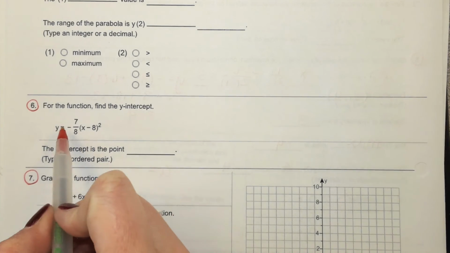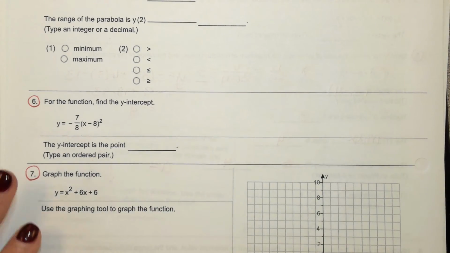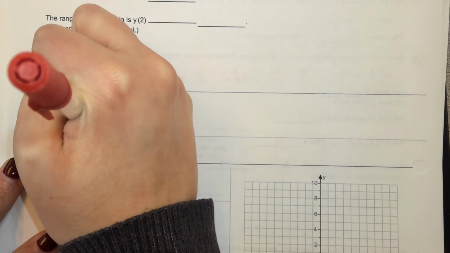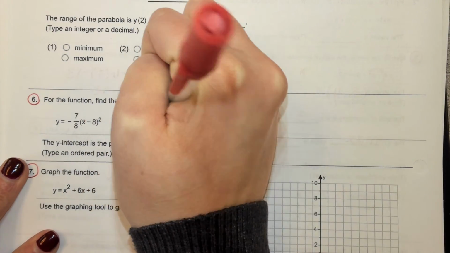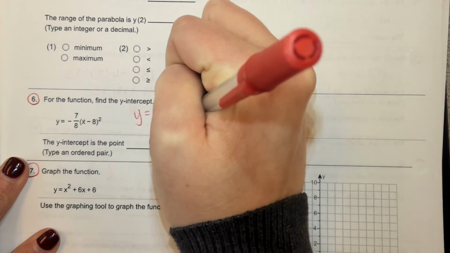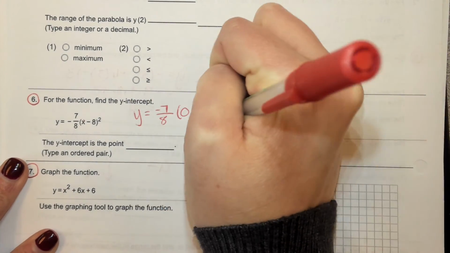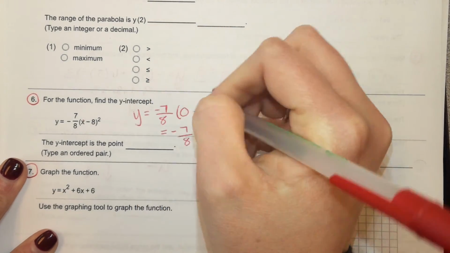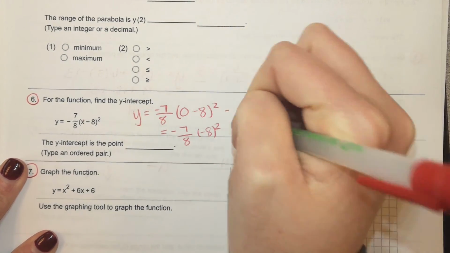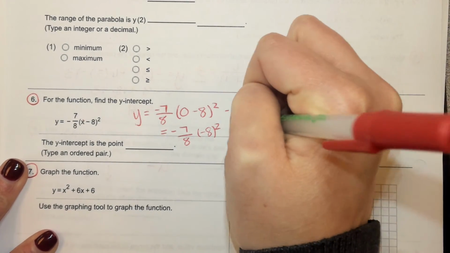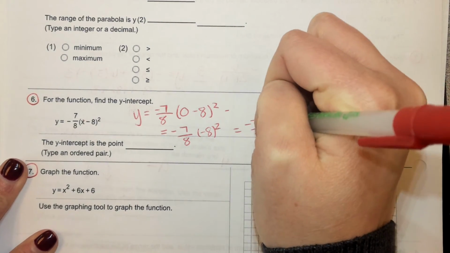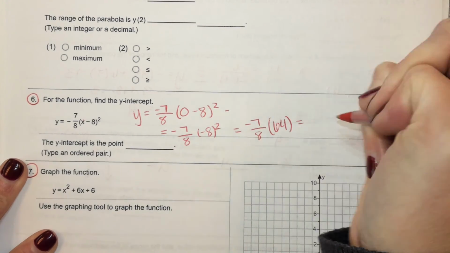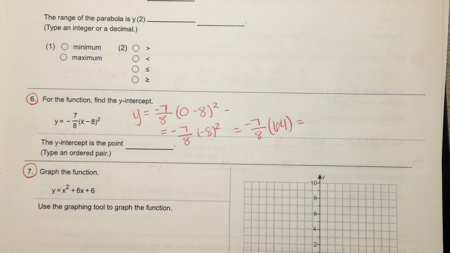Okay, number 6, it wants you to find the y-intercept. So we're just going to plug 0 in for x. So y equals negative 7/8 times the quantity 0 minus 8 squared. And so we'll simplify that to 0 minus 8 is negative 8, and we square that. And so that gives us negative 7/8 times 64. And I think that that is just going to give me, let me grab my calculator real quick, just in case I'm wrong.